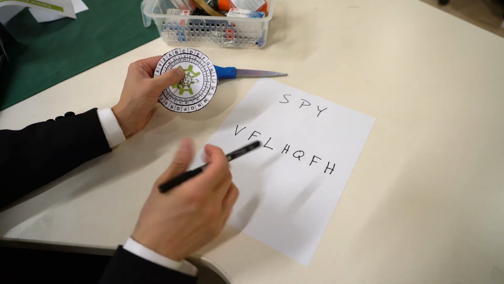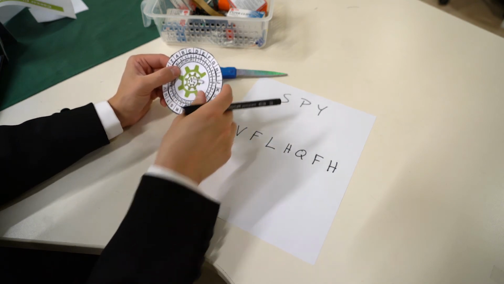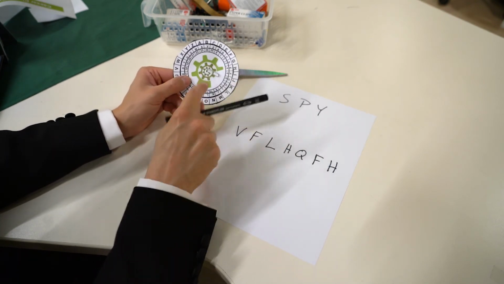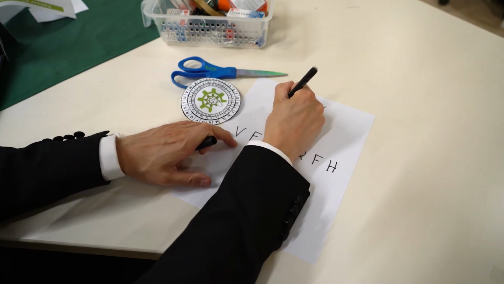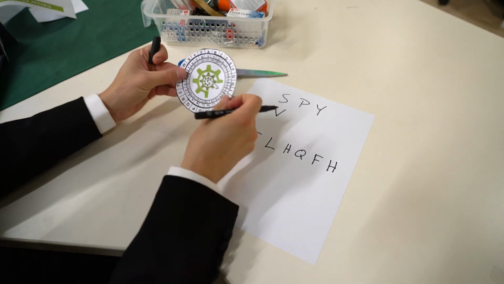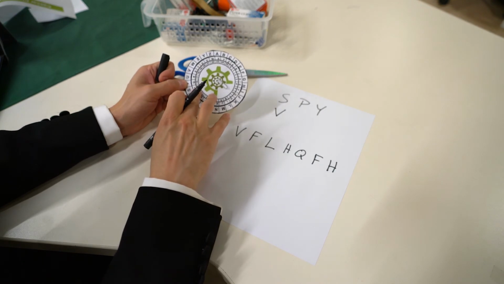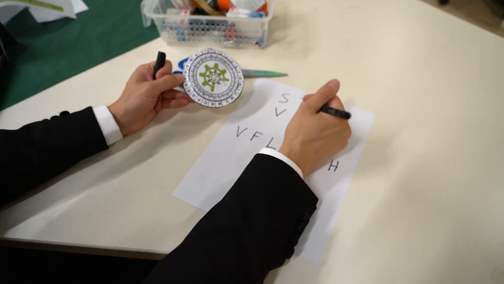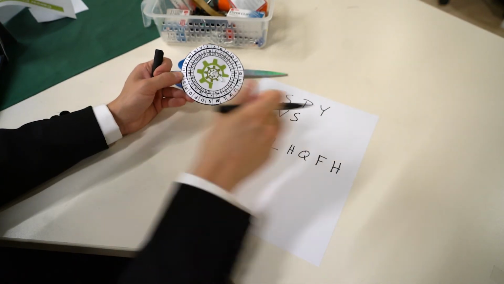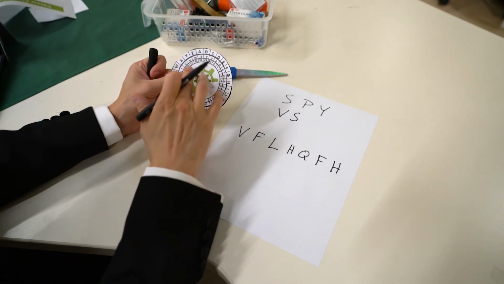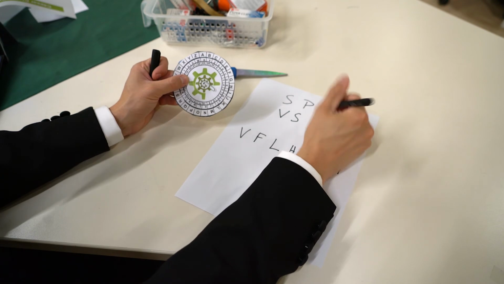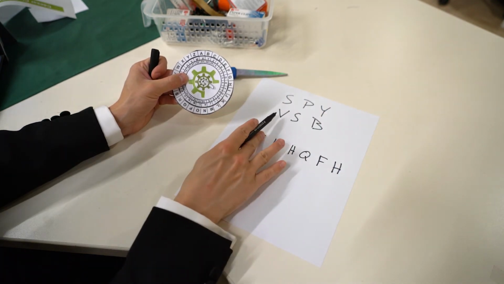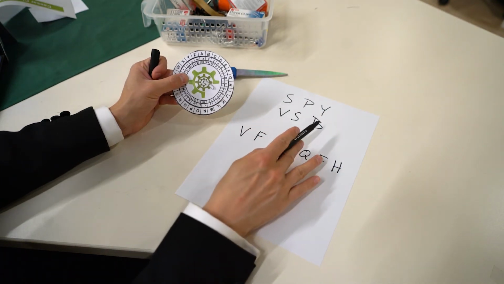So to encrypt the word spy, we're going to find S, which becomes a V, P becomes an S, and Y becomes a B. So spy becomes encrypted as VSB.